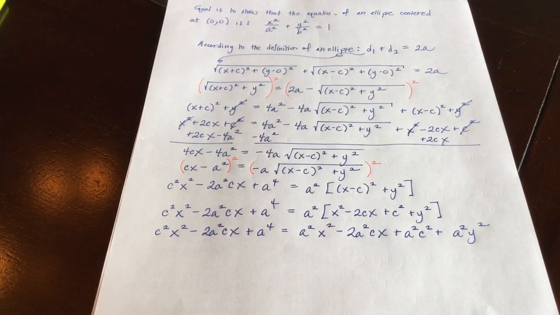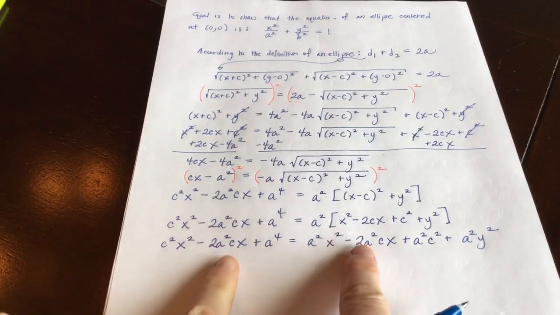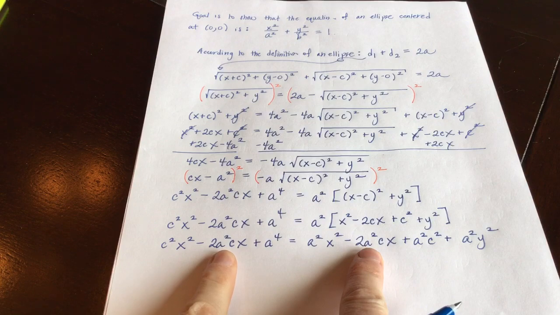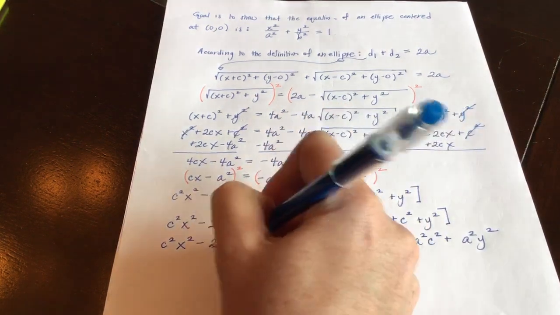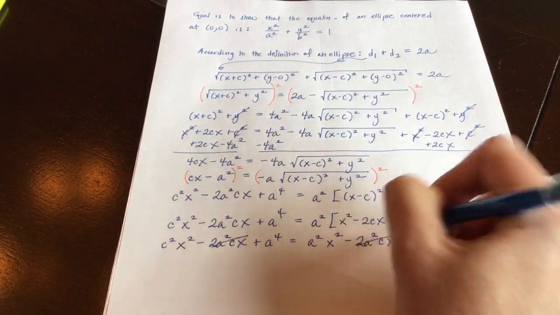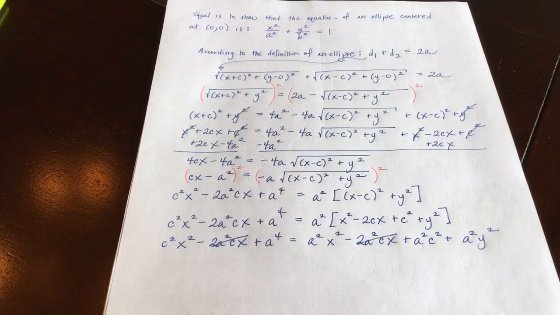Okay, so let's look at this. Is there anything that will vanish if we were to add it to both sides? Looks to me like this negative 2a squared cx, we could add it to both sides and make it go away. Anything else, or is that it? All right, that's it. So this is a place where people oftentimes lose momentum, understandably so. But we've accomplished goal number 1 of making the square roots go away.